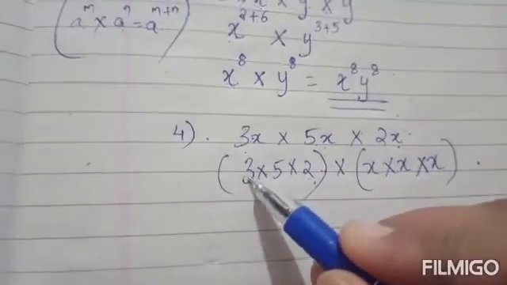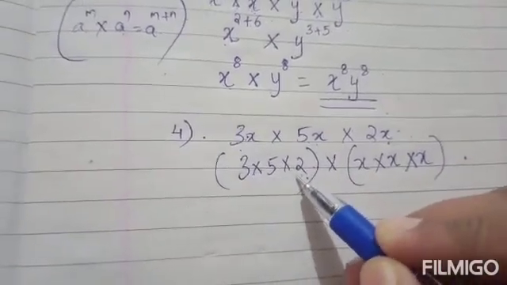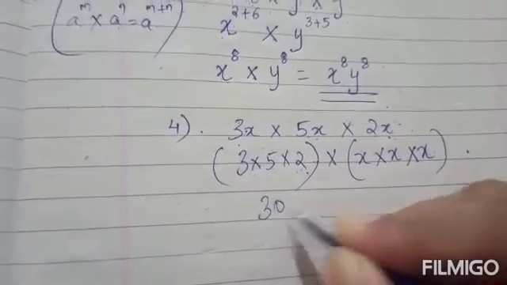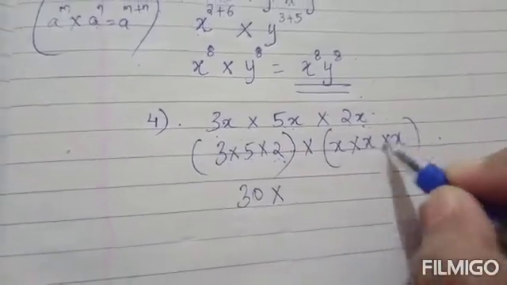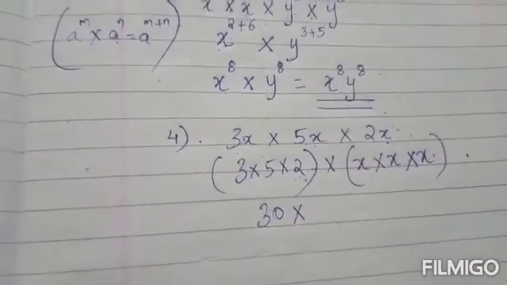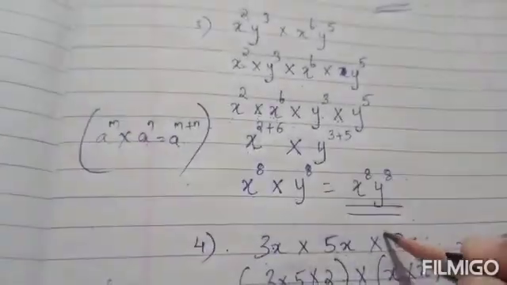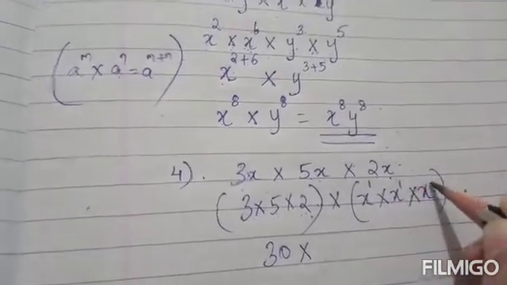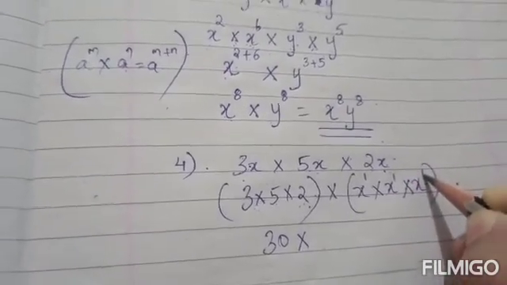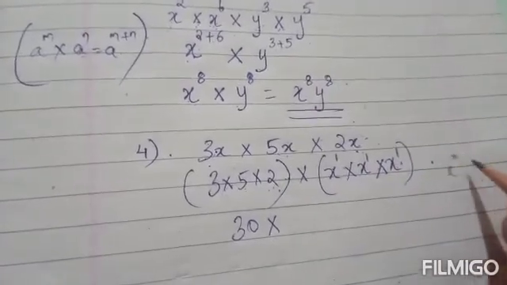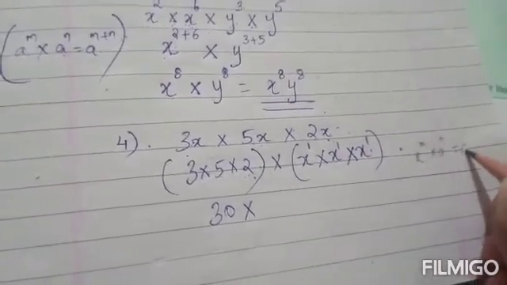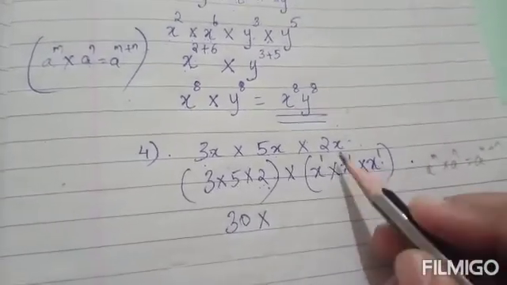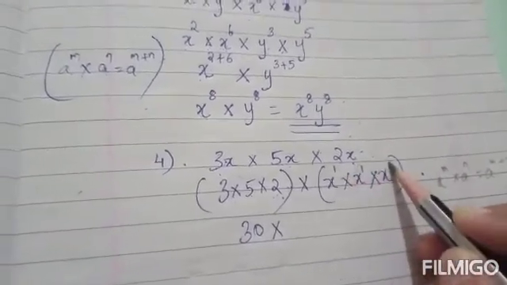So 3 into 5 into 2, it is 3 into 5 is 15, into 2 is 30, into x into x into x. x into x into x means x raised to 1 into x raised to 1 into x raised to 1. We know that a raised to m into a raised to n equals a raised to m plus n. If the base is the same, we can add the powers.